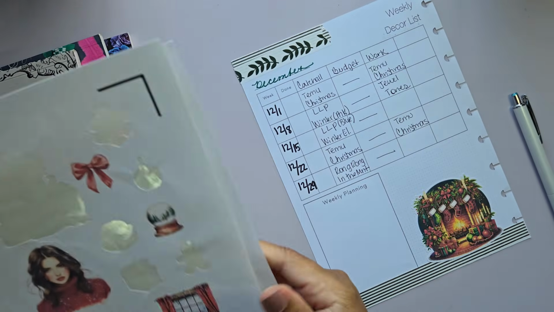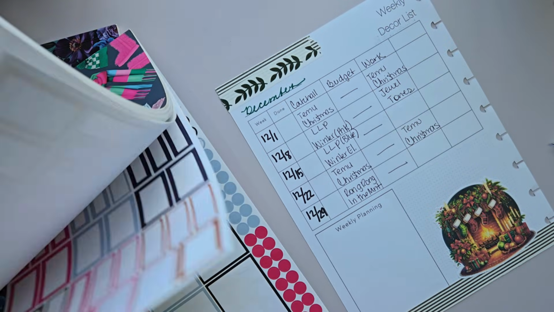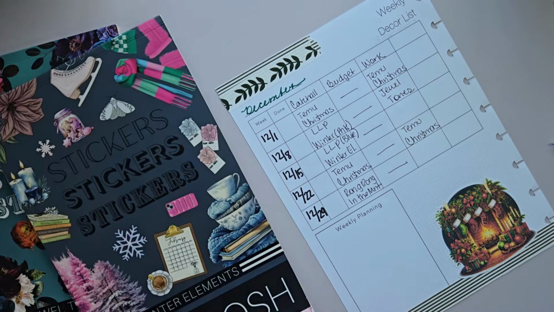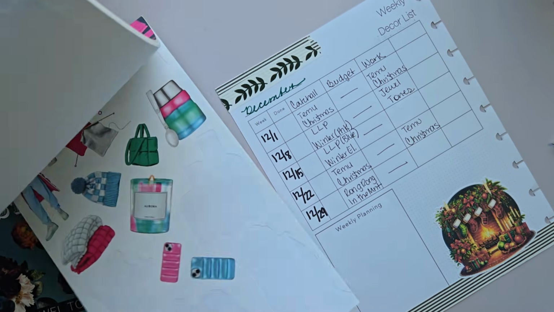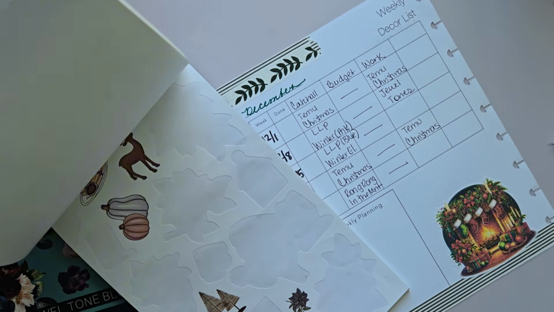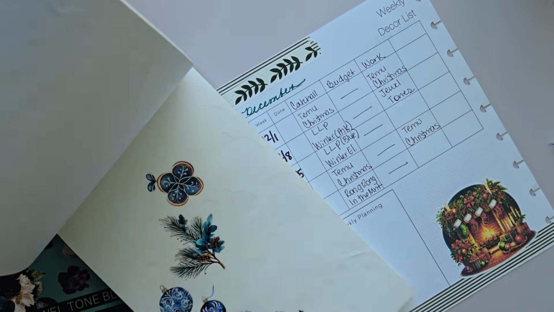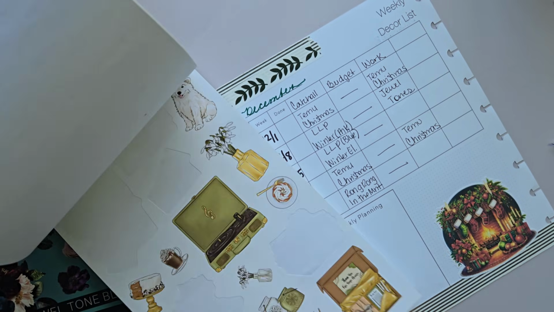I'm looking in my winter elements. Oh, I just don't like these colorful winter ones. I don't like the brown. I'm so over brown right now. Is there anything else in here? This is just too neutral.